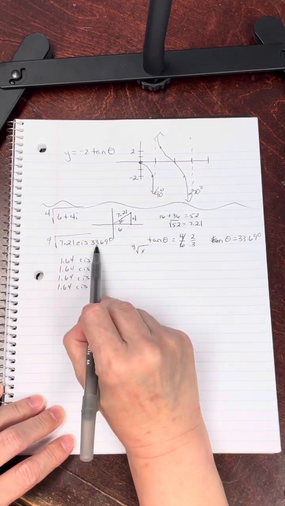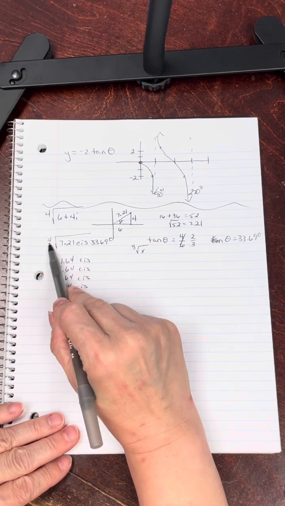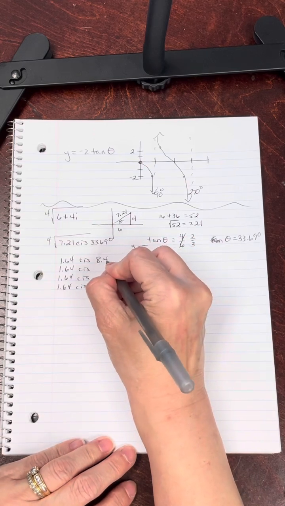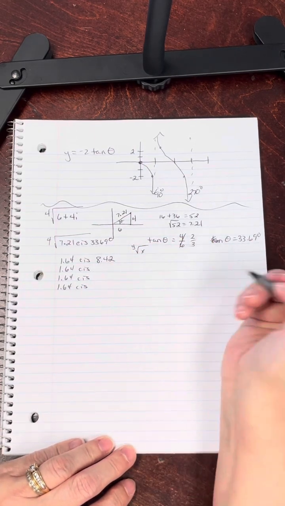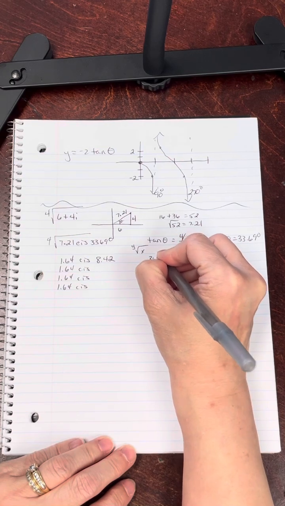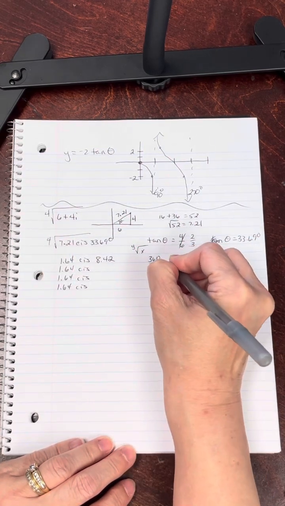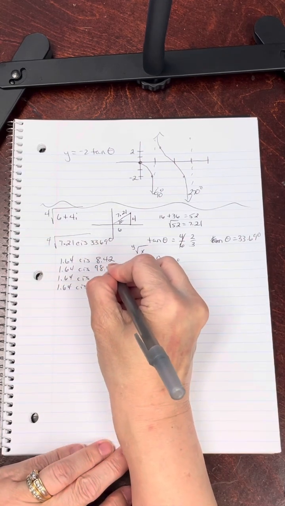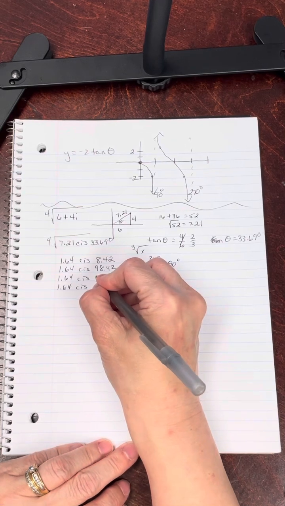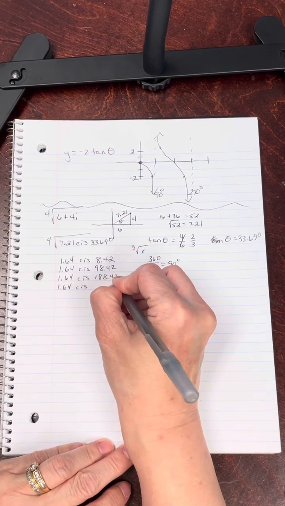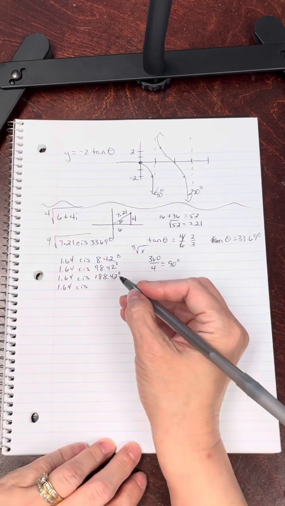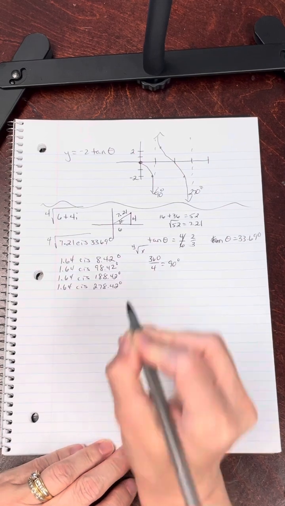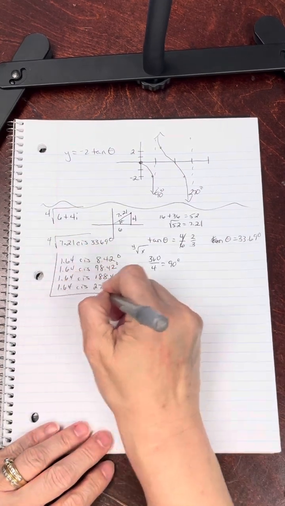And then we need to do our 33.69 divided by the 4 to get the first answer of 8.42. Then how do I establish the pattern to get the rest of them? We take 360, we divide it by whatever the root was, 4 in this case, so that's adding 90 each time. So this one is 98.42. Should be 188.42. Oh, forgot my degrees. And then 188 plus 90 is 278.42 degrees. And there are my 4 answers.